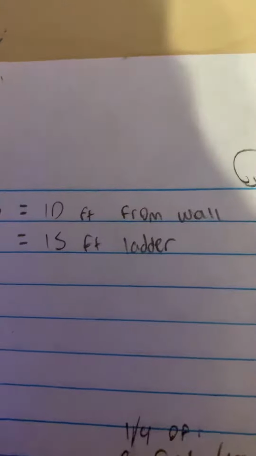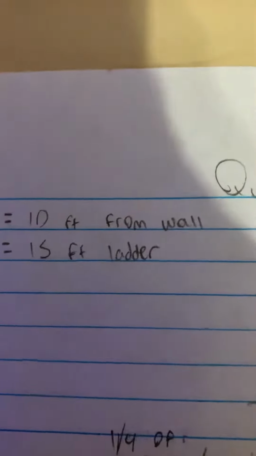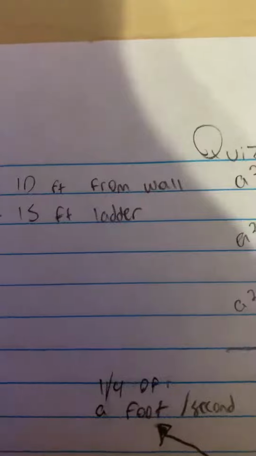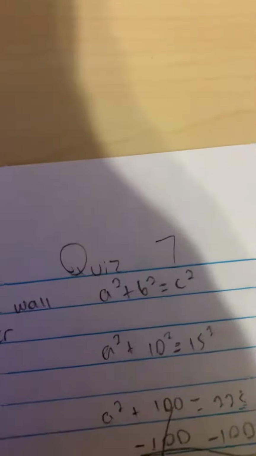Alright, so for quiz 7, we have a 15-foot ladder that is 10 feet from the wall, moving at a steady rate of 1/4 of a foot per second. So I used the formula of a squared plus b squared equals c squared, and I subbed in my b and c, which is 10 and 15, and then I got a squared plus 10 squared equals 15 squared.